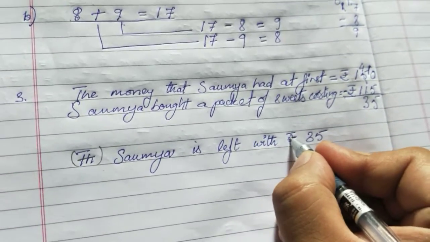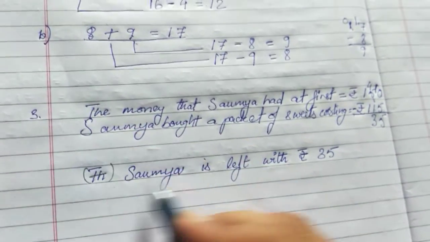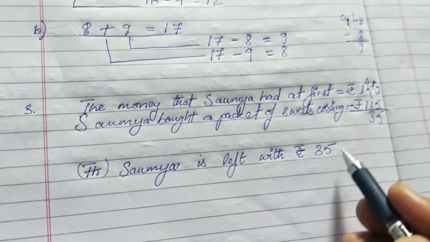Okay, this is how you solve word problems in an organized manner.